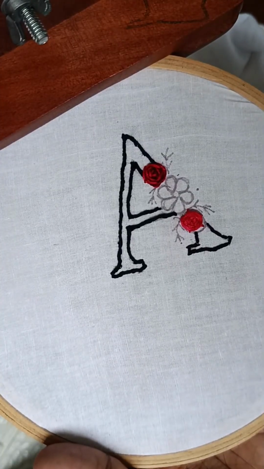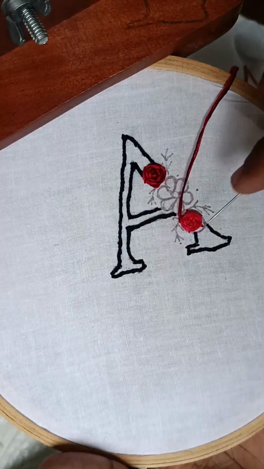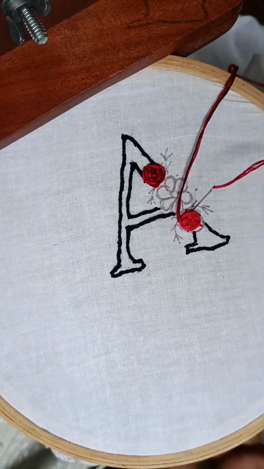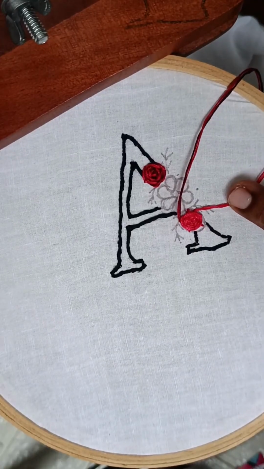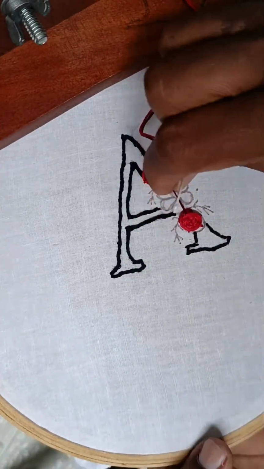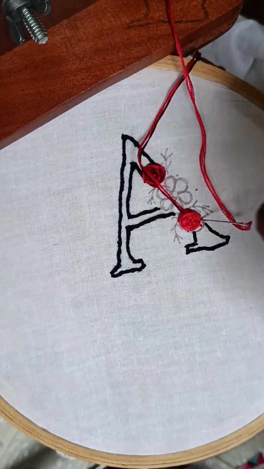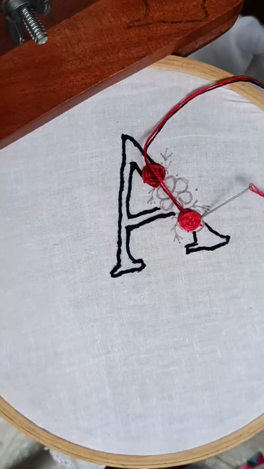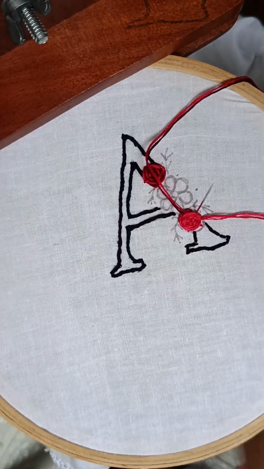So what I'm planning to do here is we'll make a new step. See here, it should go a little front and cover that bud. The needle should come up here. Then it should move here a little bit in between that stitch. Then the needle should be from here.